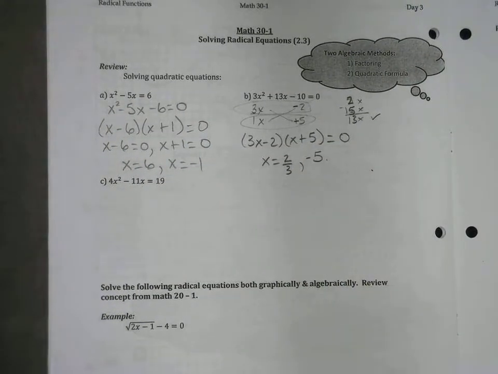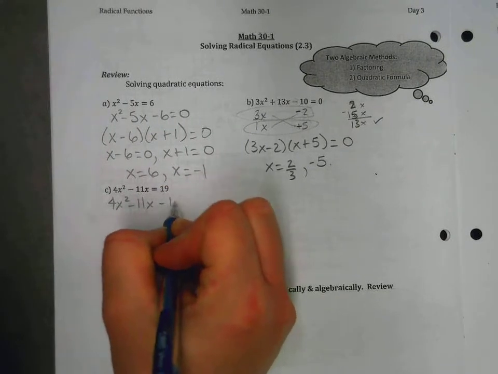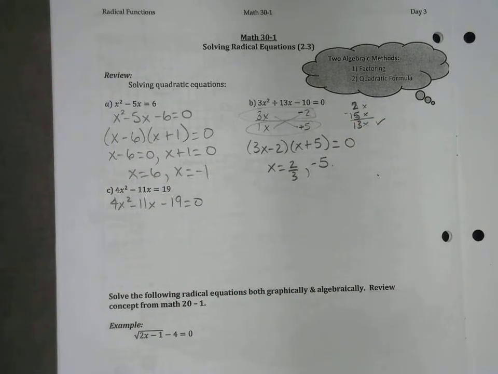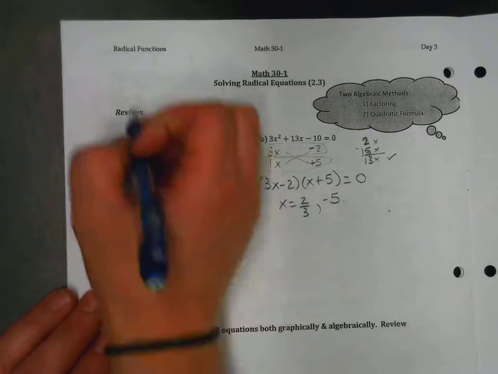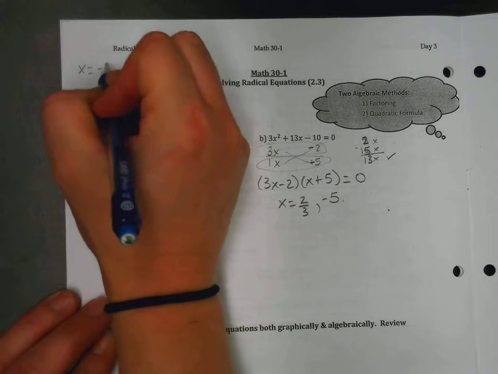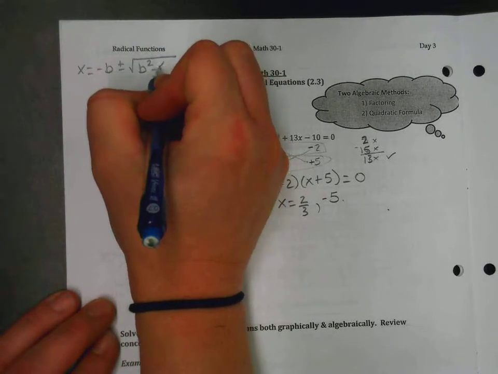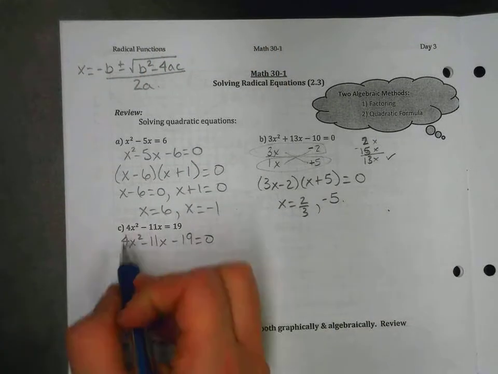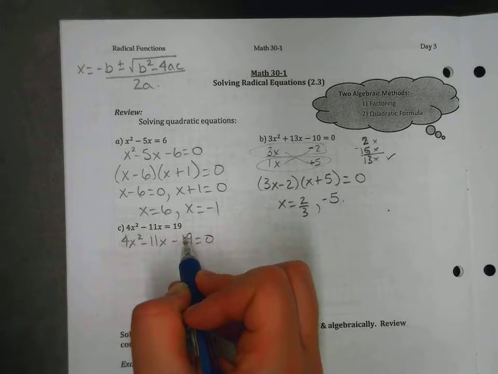What happens when you come across an equation that cannot be factored? We resort to the quadratic formula. If you can recall, the quadratic formula, I'll just write it up top here. This is on your formula sheet: -b plus or minus the square root of b squared minus 4ac, all divided by 2a. 4 would be a, -11 would be b, and -19 would be c.